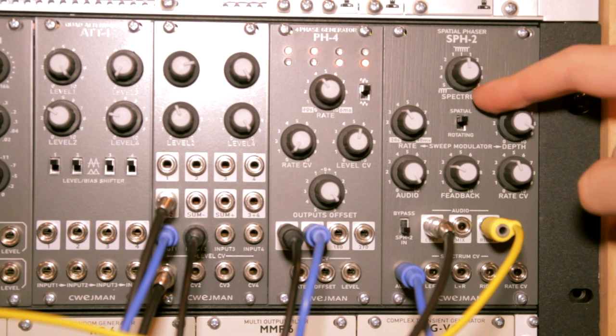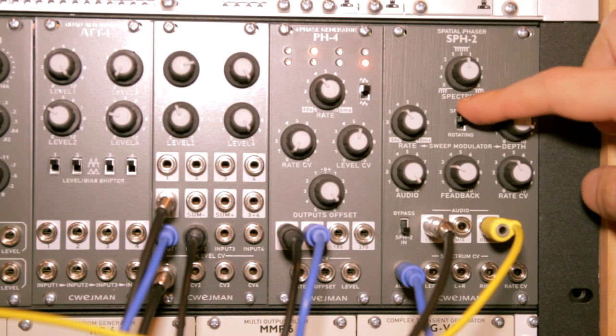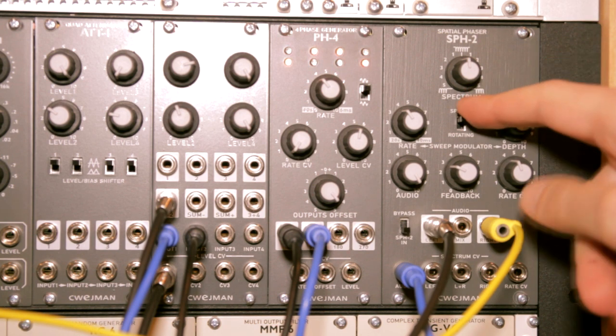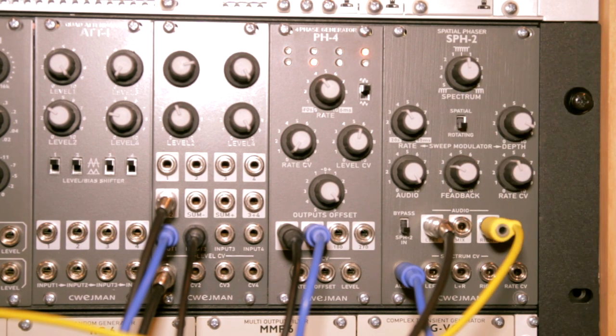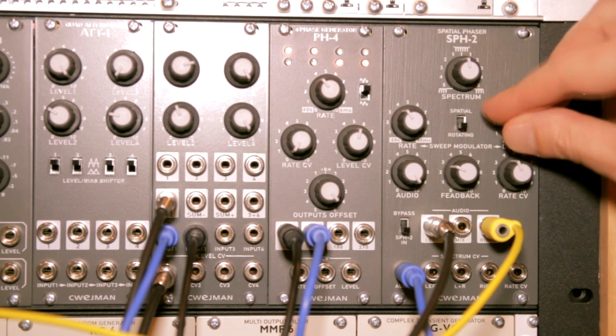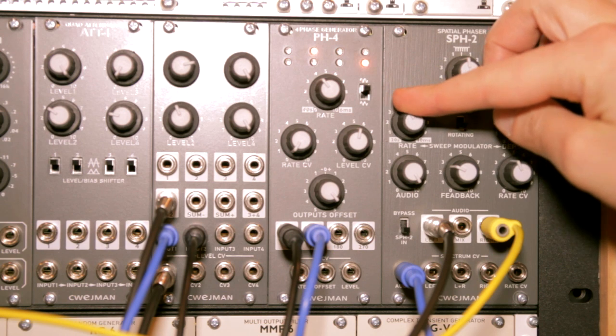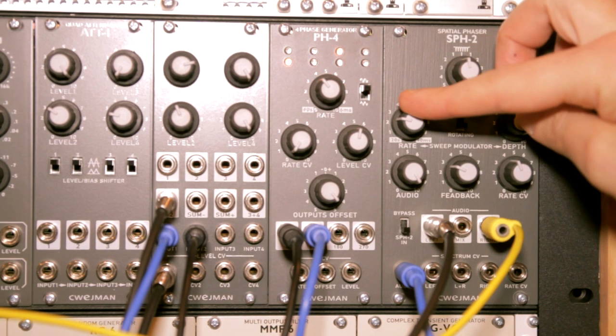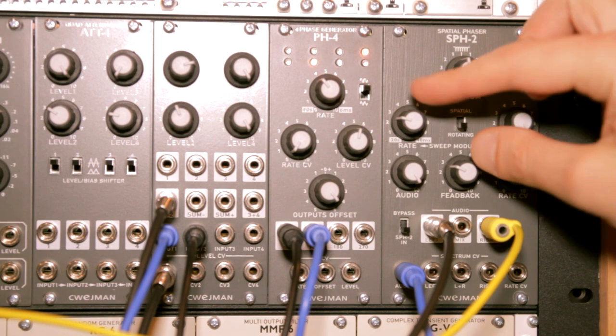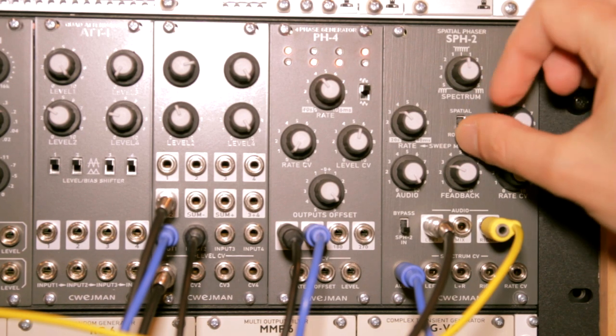Again, it's in the spatial setting. Let me turn it to the rotating setting so you can hear the difference. So right now it's spatial. I'm going to do rotating. Back to spatial.